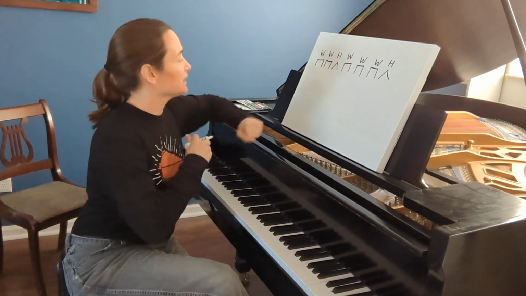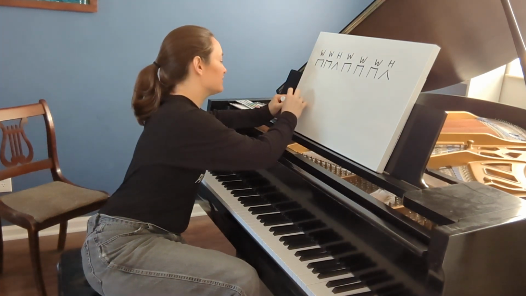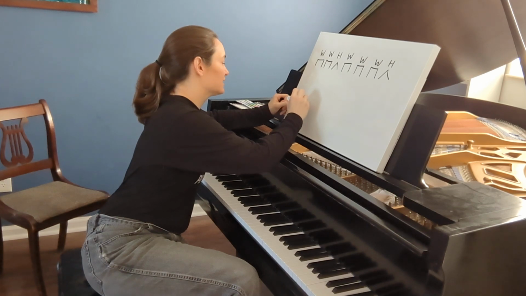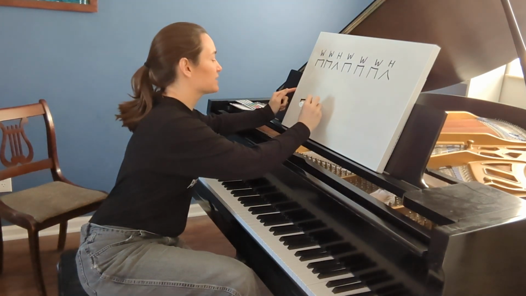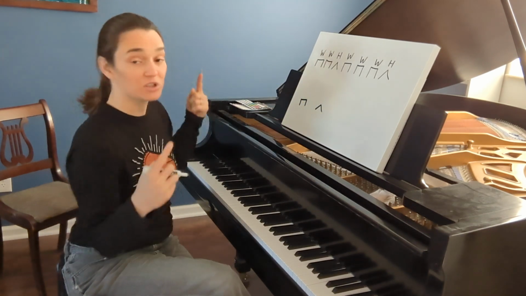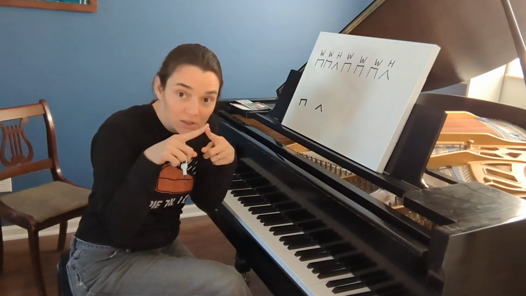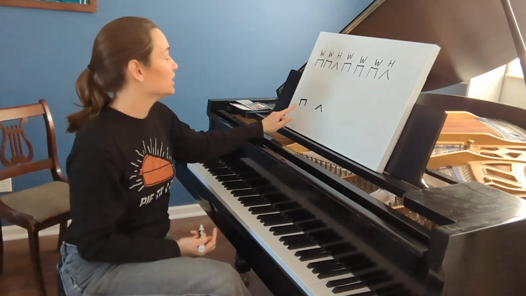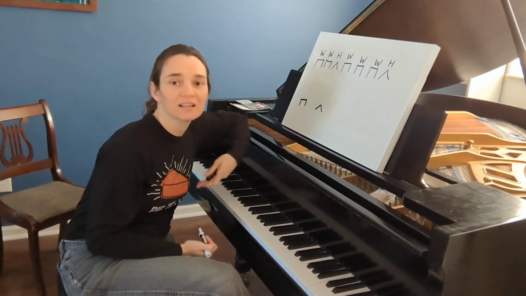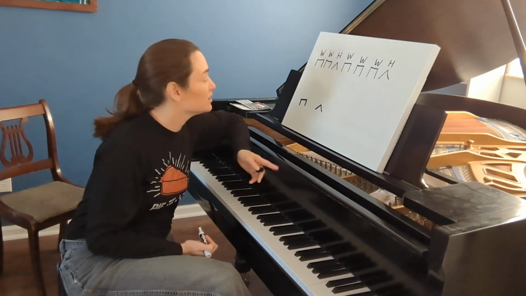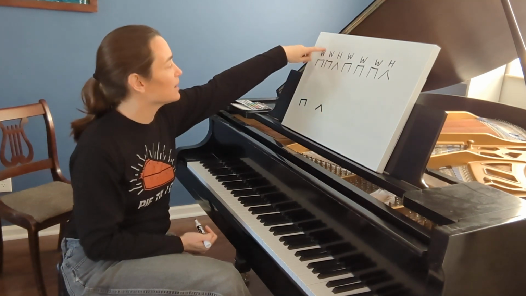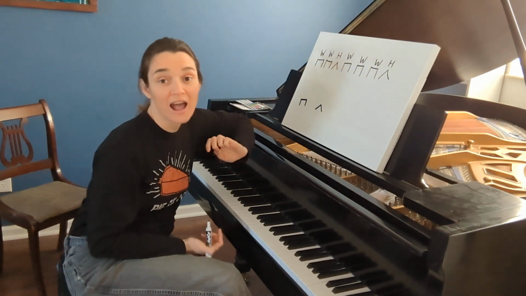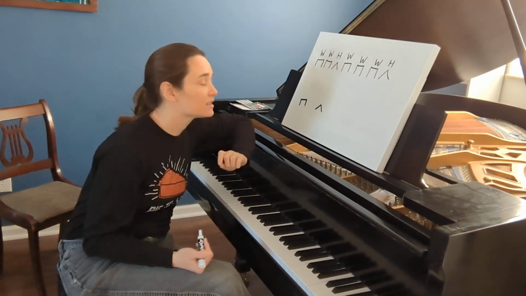This one is representative of a whole step, showing kind of a bigger jump. And this one is representative of a half step, showing that they're closer together. There's less distance. So when we're writing out things like a tetrachord, we use these brackets to show. We can also do a W for whole and an H for half. Those are all used somewhat.